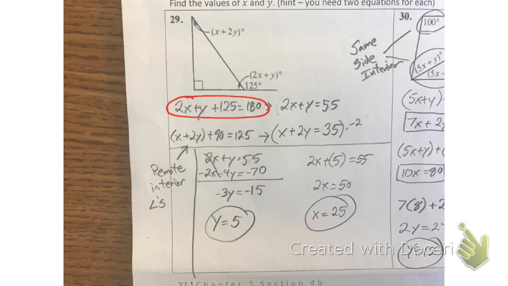Now I need one more equation. And I note that this is an exterior angle. So we kind of have two different equations we could write. We could first write, see how this is 125? And remember, if it's an exterior angle, it's going to equal the sum of the remote interior angles. So I can go 90 plus x plus 2y equals 125. Do you agree with that, or did I lose you? Oh, okay. So this is an exterior angle, right? We're okay with that? Yeah.